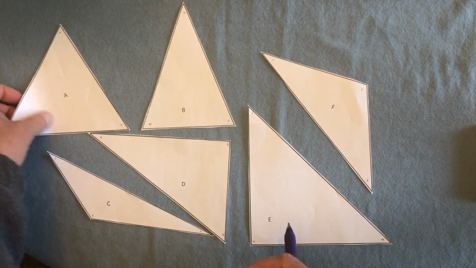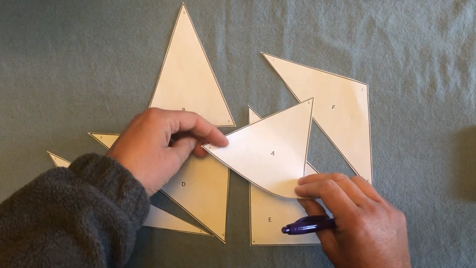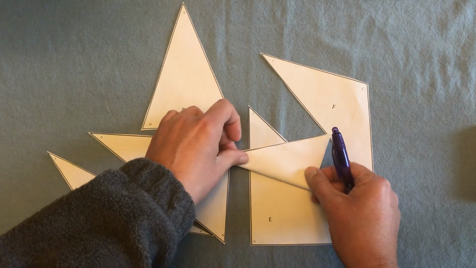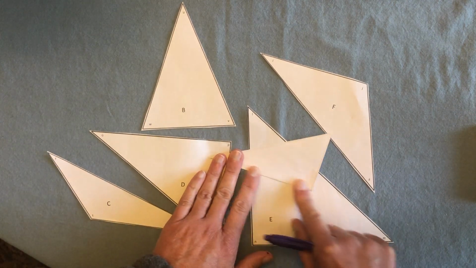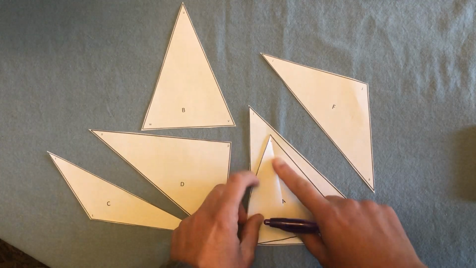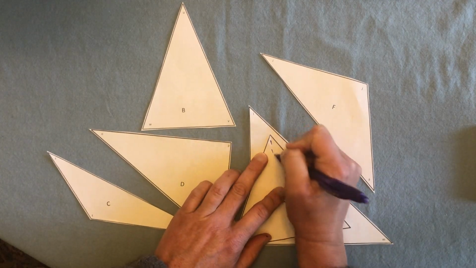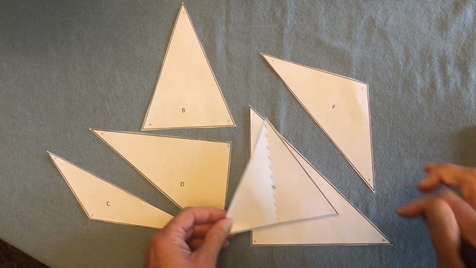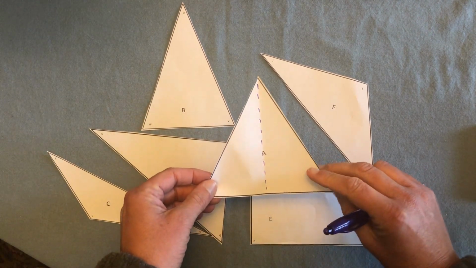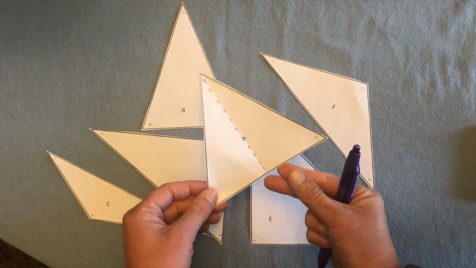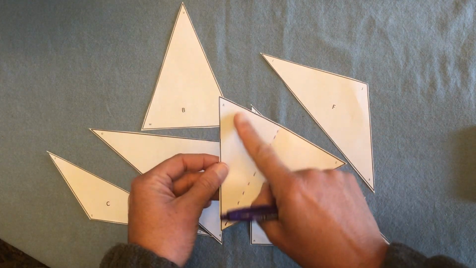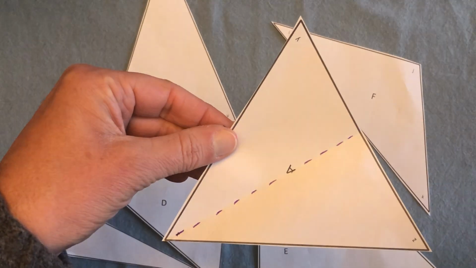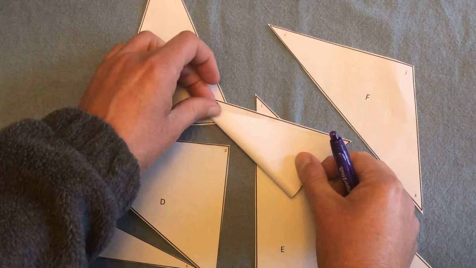So let's take triangle A and see if we can find any lines of symmetry. I've got one going from this point, and I'm just going to dash those lines of symmetry. You can do that with me. Triangle A has a line of symmetry here. Is that all? Hopefully by now you've recognized we can turn these shapes, and no, this shape actually has another line of symmetry.